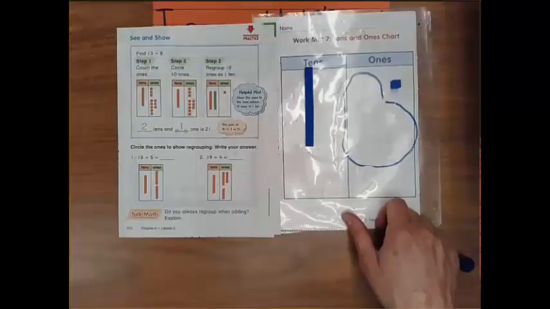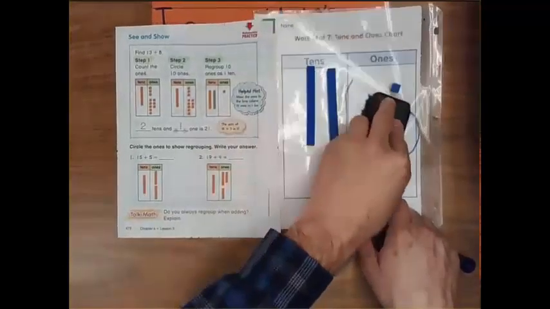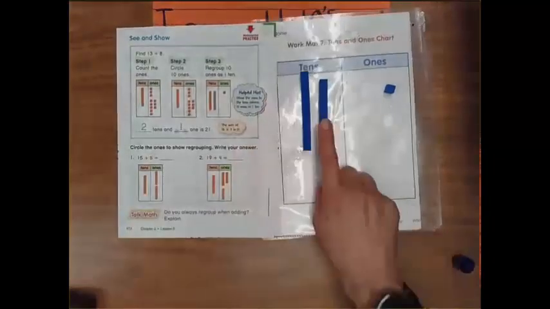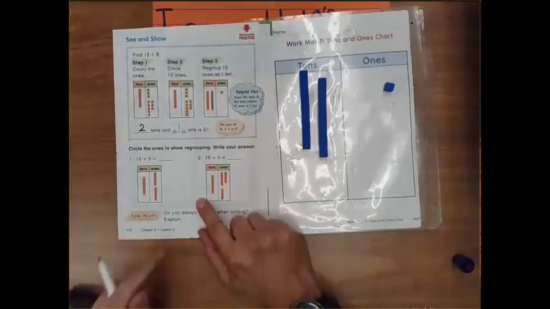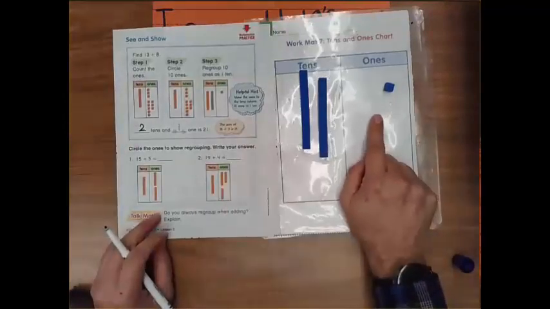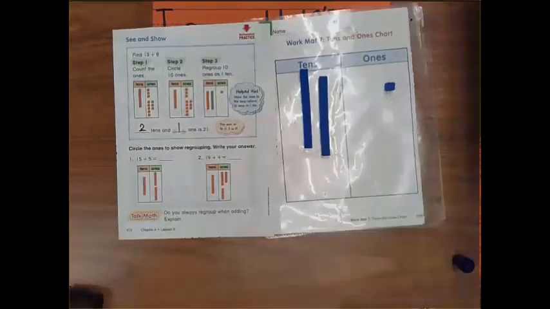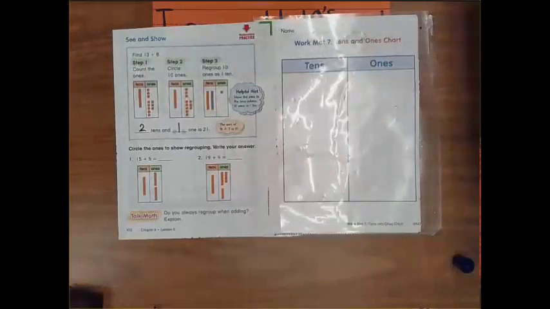And I am putting a 10 stick. Okay, so what is my number now? I have 2 10s, and I have 1 1, so that makes 21. Okay, did you see how we did that? Easy.